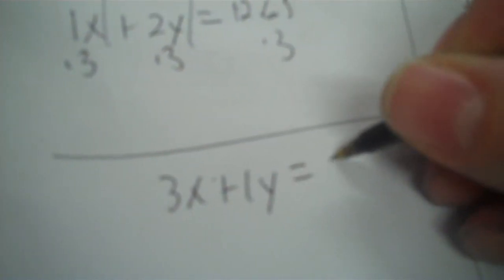So y is 3.2. Now, 3.2 is okay, you just need to put a 0 so it looks like an actual money amount. Okay? So 3.20 is the cost of the needles, and now the cost of the yarn. Just use your 3x plus 1y equals 21.95, and then 3.20 is your y.